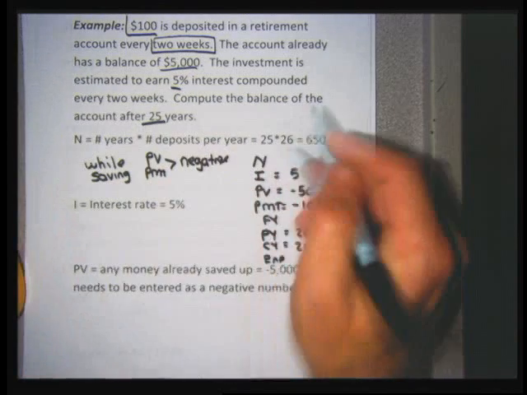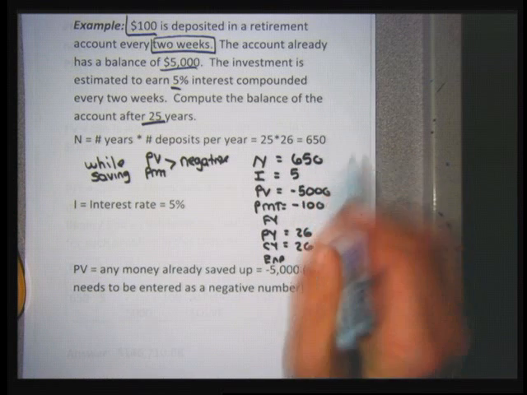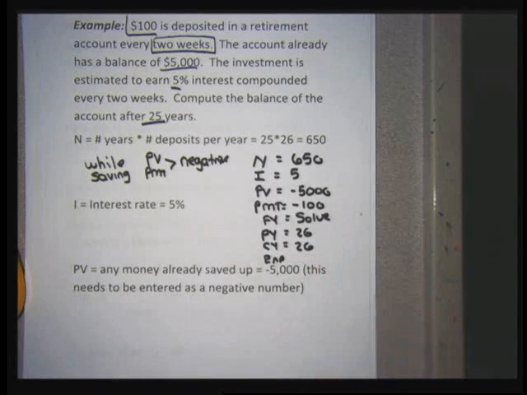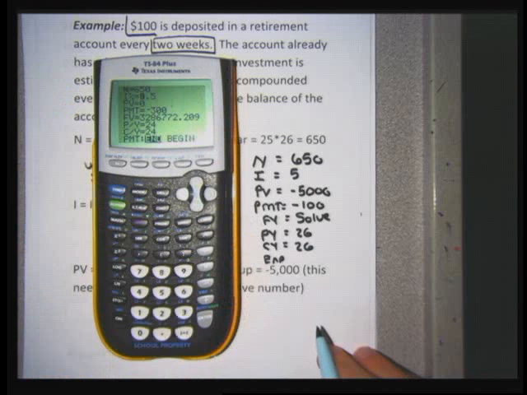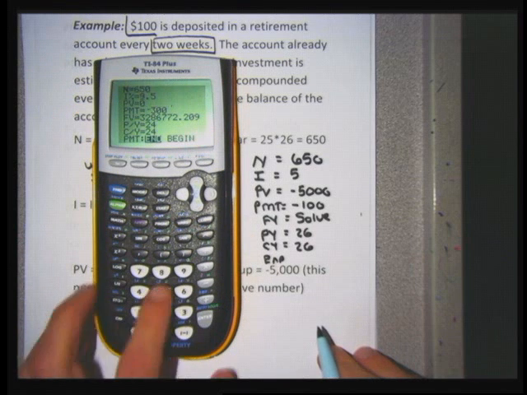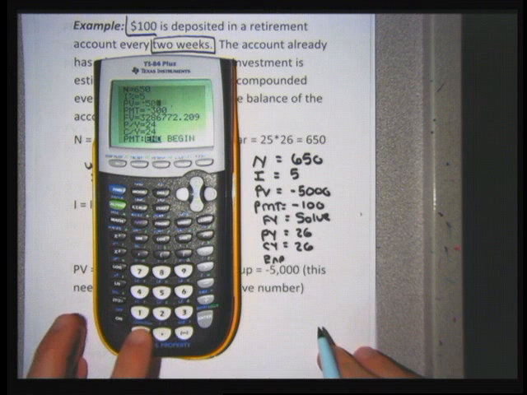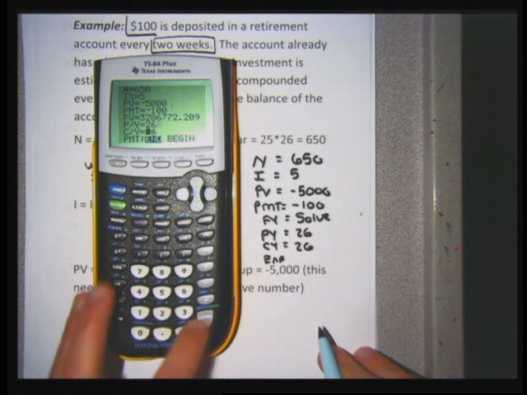And I did the computation up top, but I could do it right on my screen. So if I enter all of those and solve for the future value, I'll get the answer to this question. So first, the N is 650. Second, the I is 5. PV is negative 5,000. PMT is negative 100. I need to get the PY and the CY to 26.